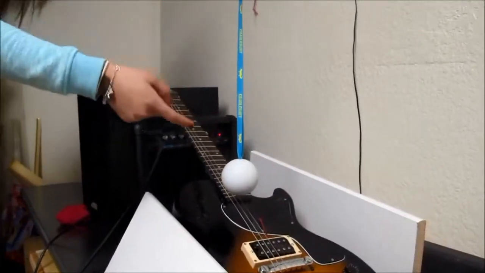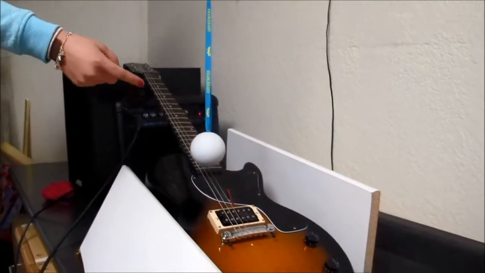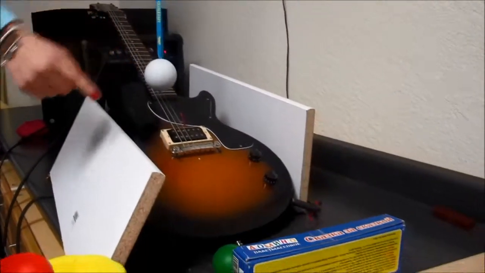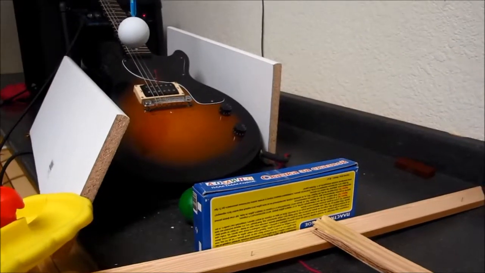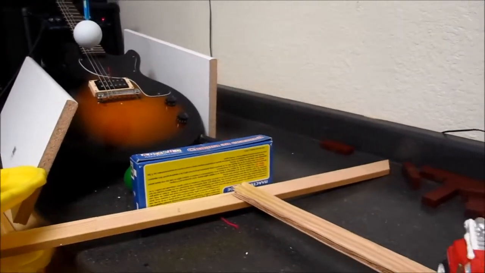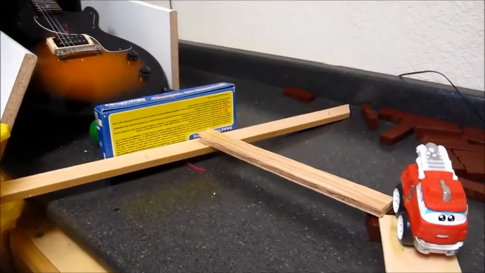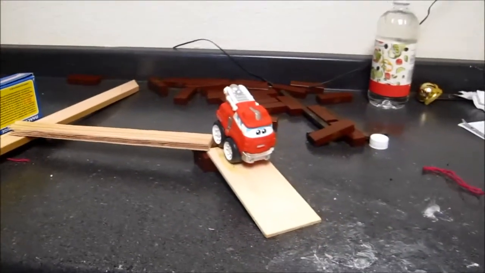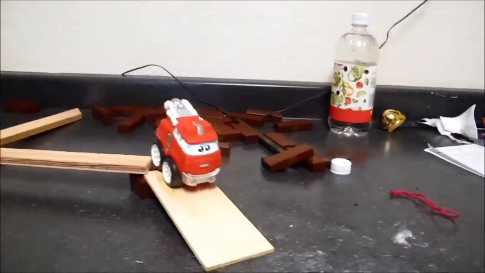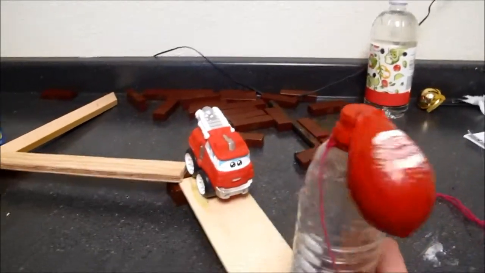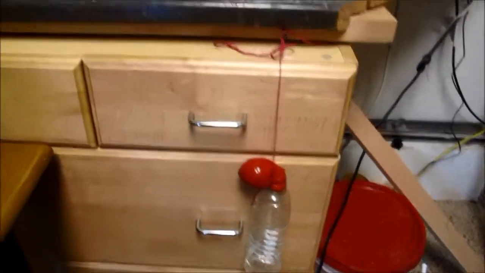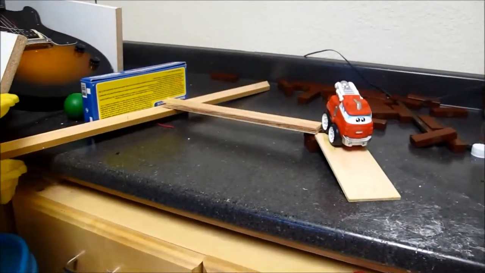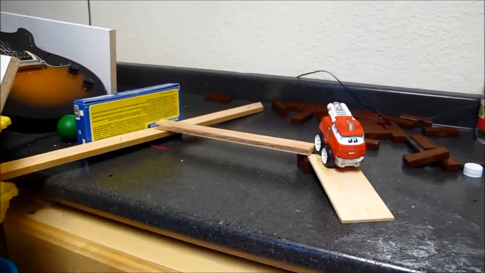The gravitational potential energy converts into kinetic energy and falls down, hitting that box. Then the box hits the wood, and that hits the fire engine, which makes the bottle that already fell fall. The fire engine falls because the gravitational potential energy converts into kinetic energy. Then the water bottle falls due to the same reason.